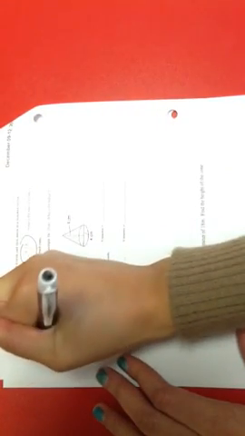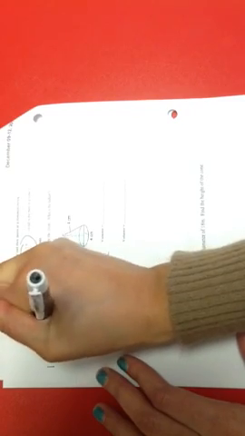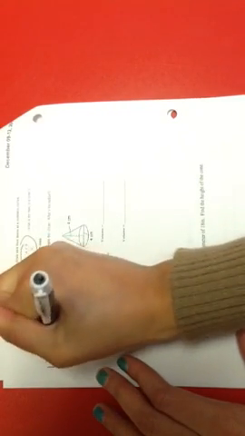Okay? So, for number 1, I like to write the formula. Volume equals pi r squared times height over 3. Great. Now, I needed to know first what things equal.